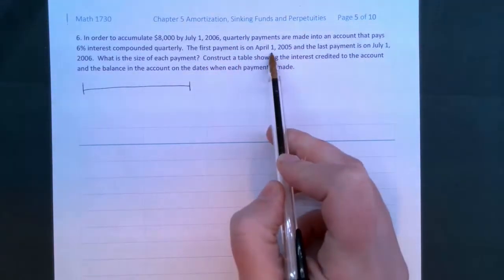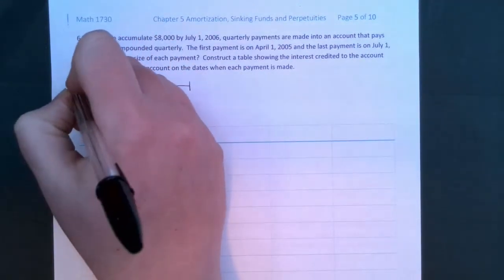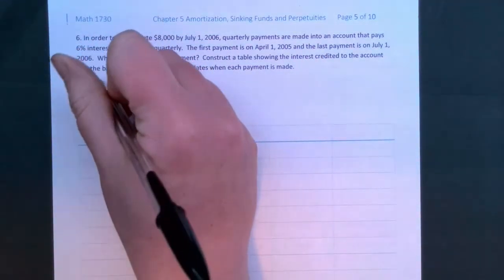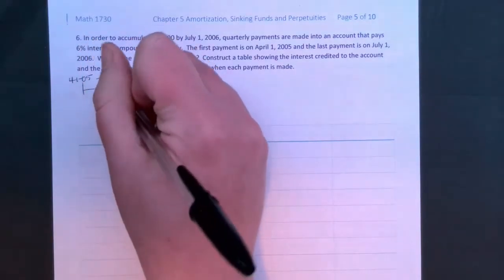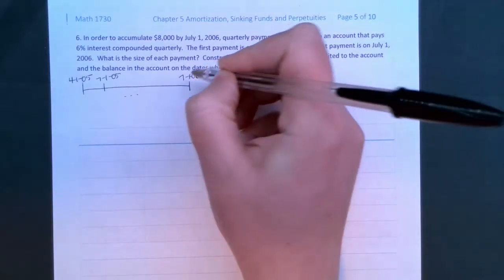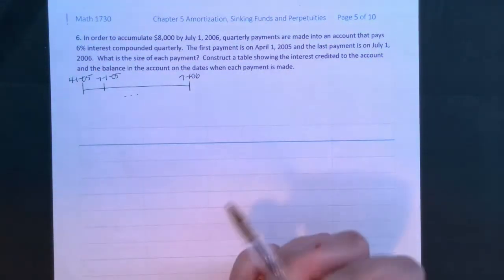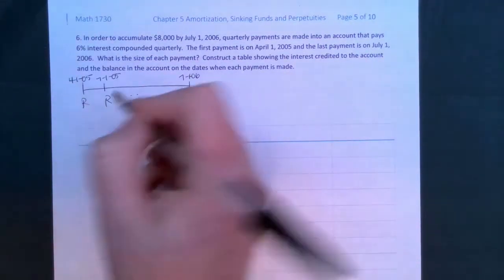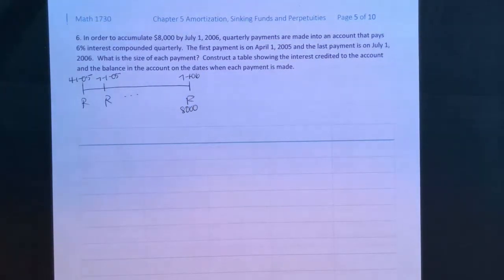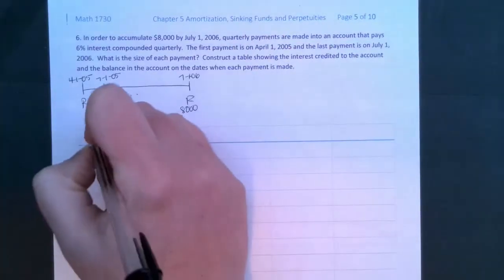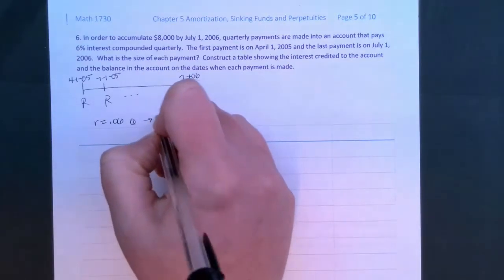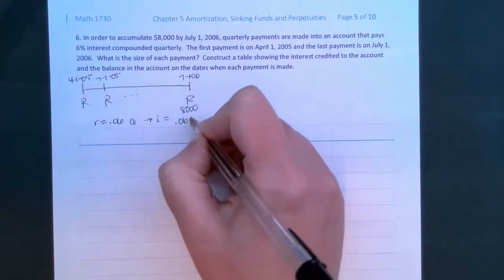So first payment is April 1st, 2005, so 4/1/05. And then these are quarterly, so the next one would be 7/1/05. Okay? Last payment is 7/1/06. And it adds an unknown amount, and we're trying to accumulate 8,000, and our interest rate is 0.06 quarterly, so that tells us that i is 0.06 over 4.